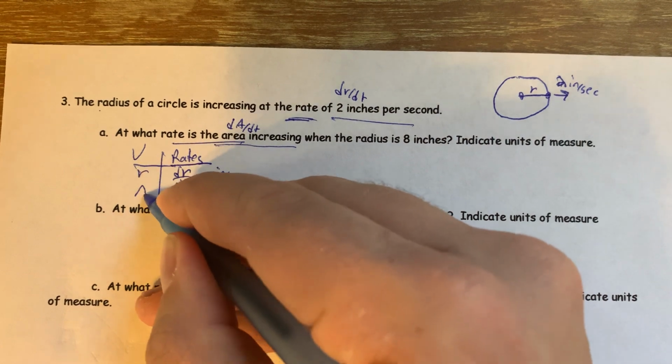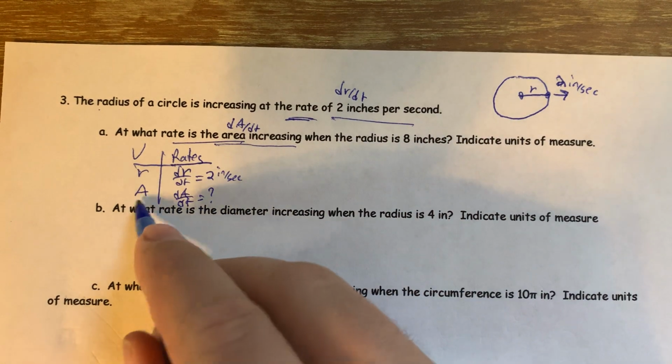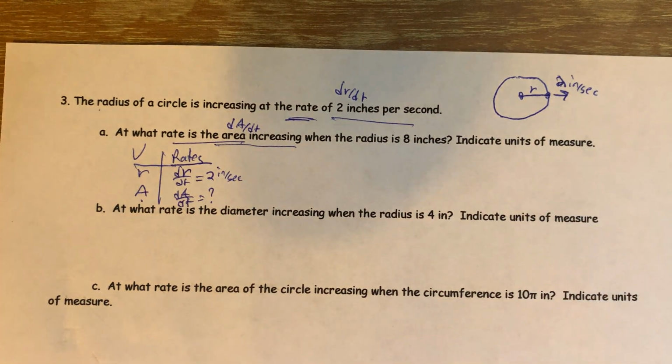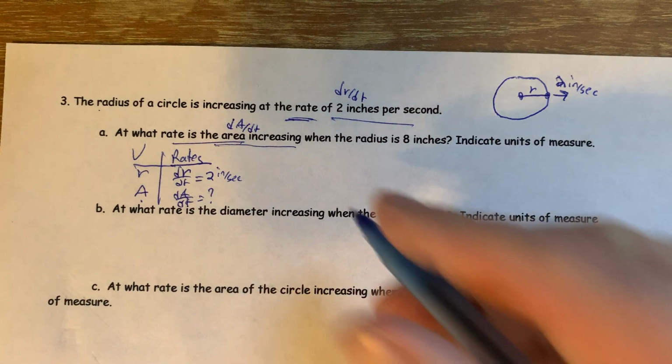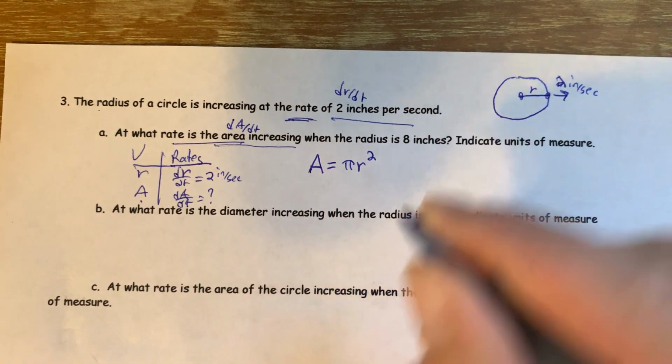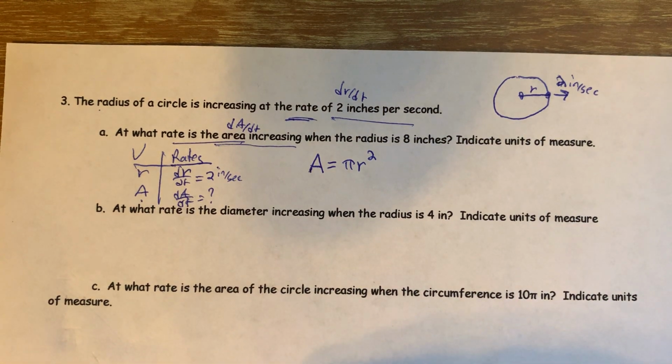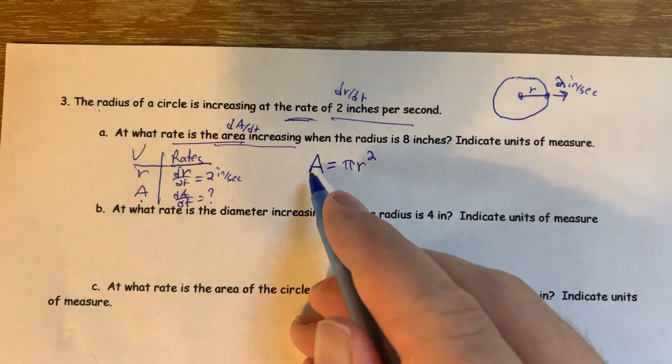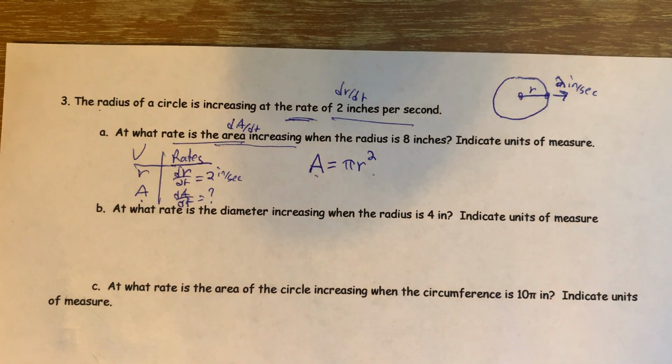Well, r and a. So I need a relationship between the area of a circle and the radius of a circle. And this is one you need to know. I found in the past that a lot of kids in calculus don't necessarily know the geometry formulas they're supposed to know. So if you don't know this, fine. This is a great time to learn it. The area of a circle is pi r squared. That does need to be memorized. I hope you already knew it. This is the relationship between the area and the radius of a circle.